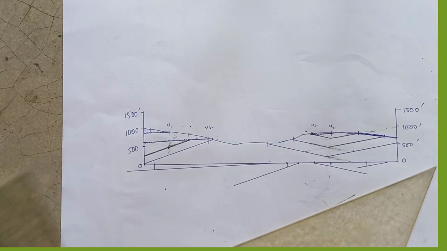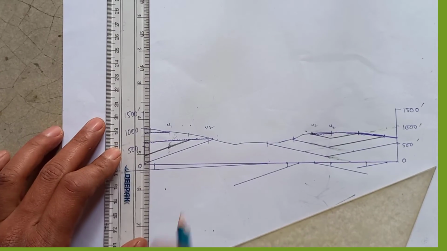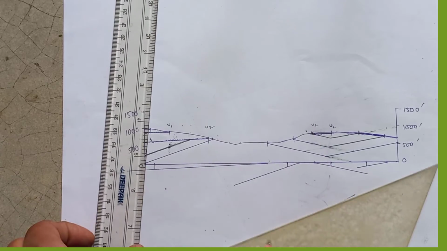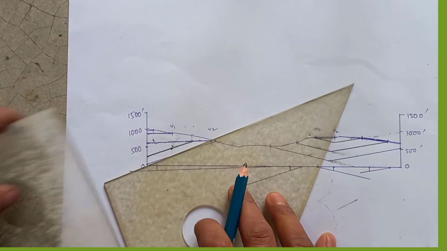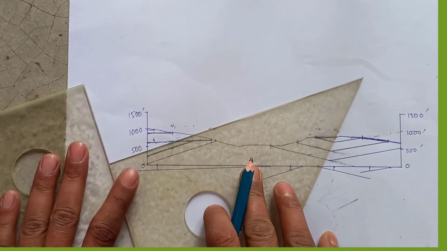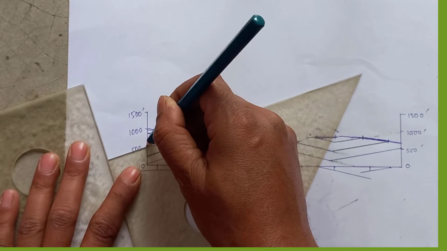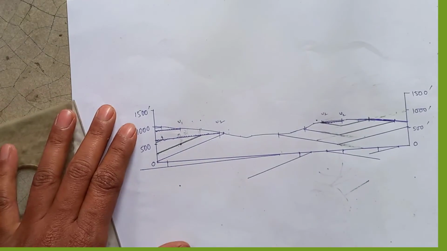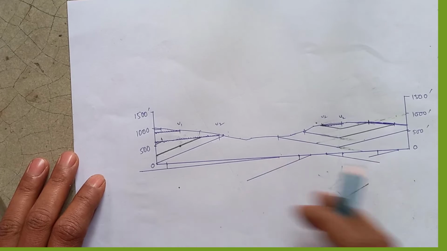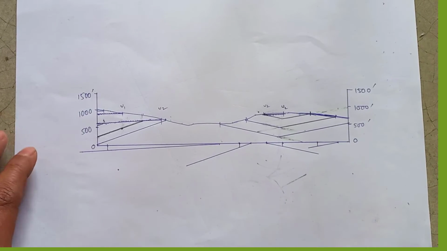This is 0.2 and 300, 0.3. This is the complete map. Now you see this is the complete map.